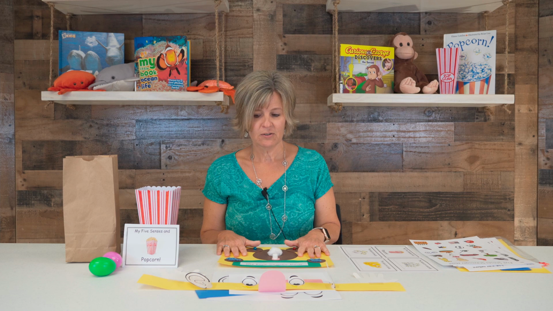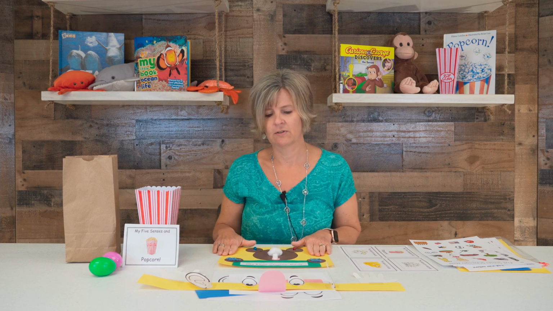All right, I also have a couple crafts. So I'm going to show those to you. You should have all the materials for them. You might need some glue, tape, scissors, that sort of thing.